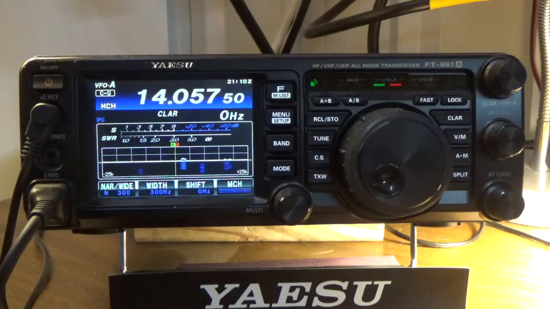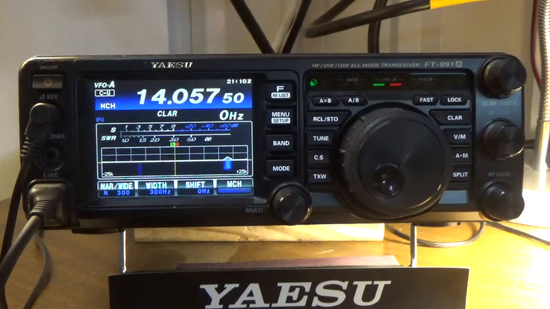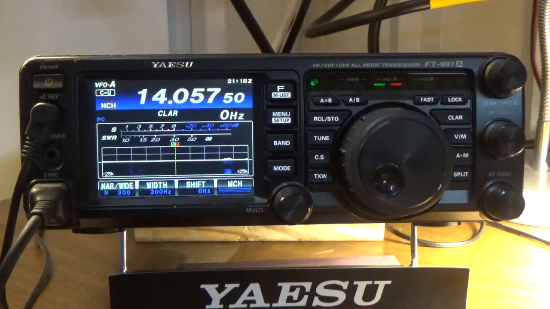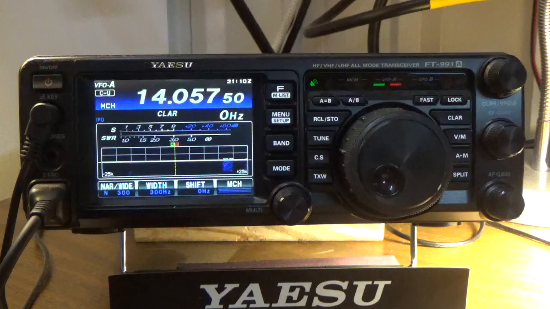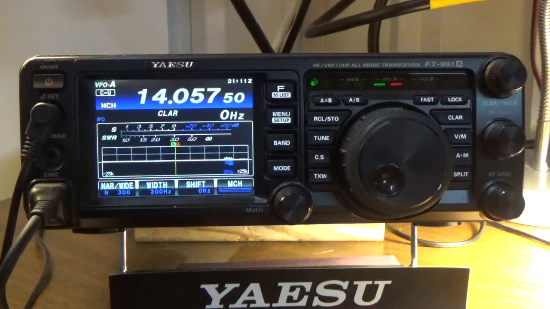It's a very short exchange. RST, state, name, and SKCC number. Alright, let's see if we can get this guy again. K2MMT.